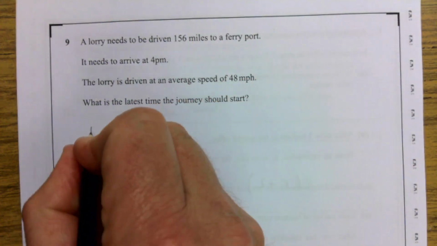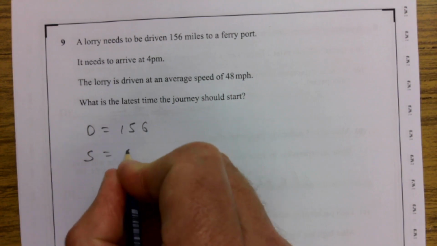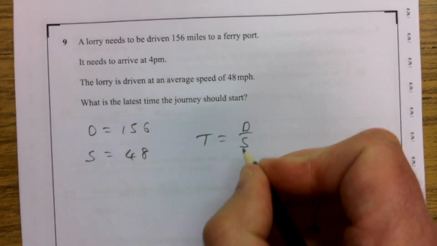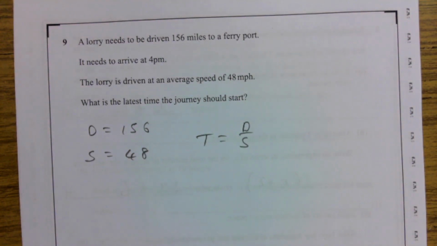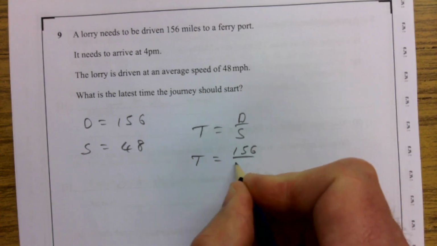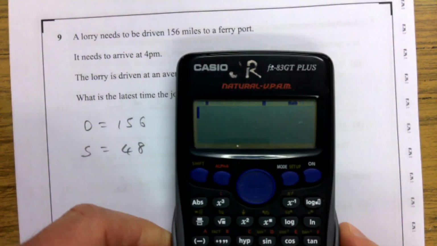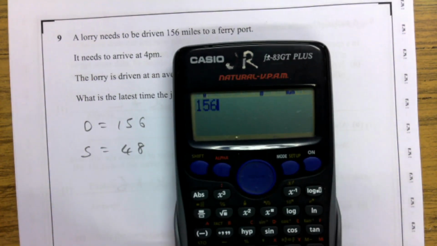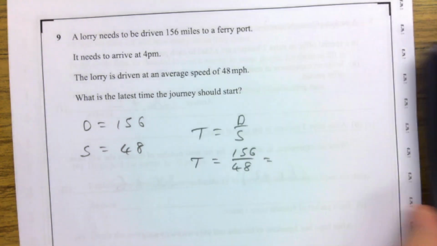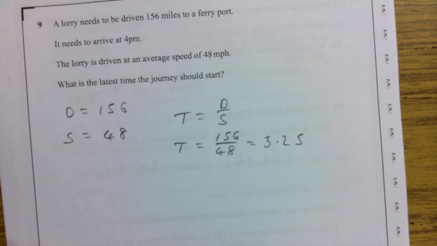So we have here a distance, which is 156. We have a speed, which is 48. And we're trying to find a time, which is distance over speed. So time is 156 divided by 48. You can see that okay. 156 divided by 48, and we get 13 over 4, which is 3.25. So the time in hours is 3.25.